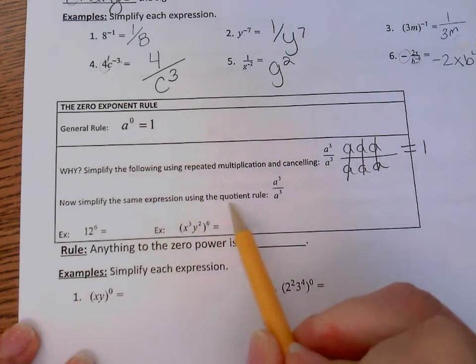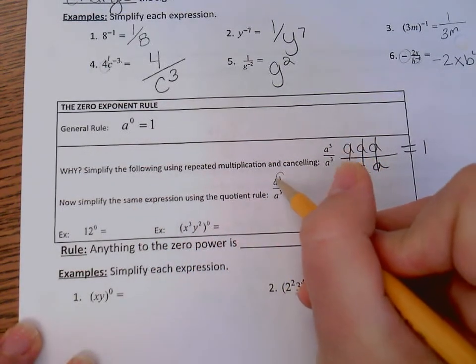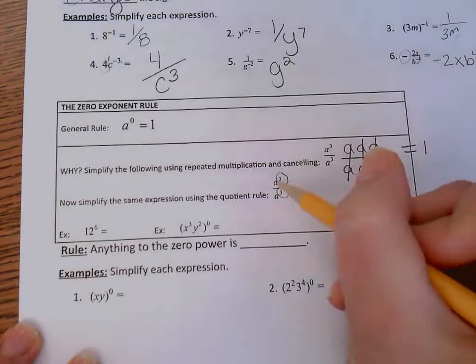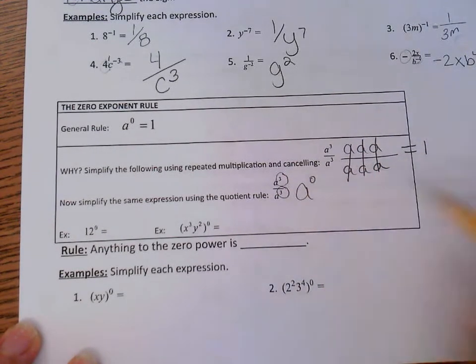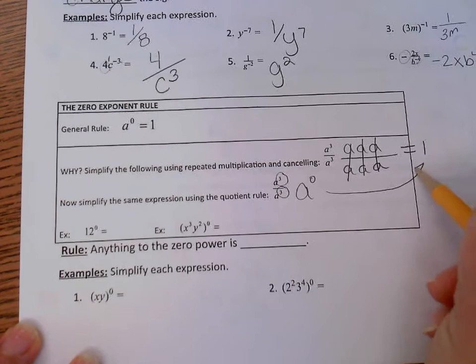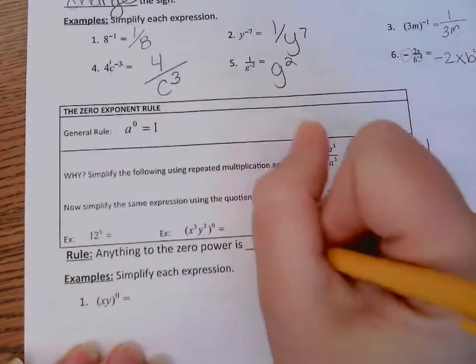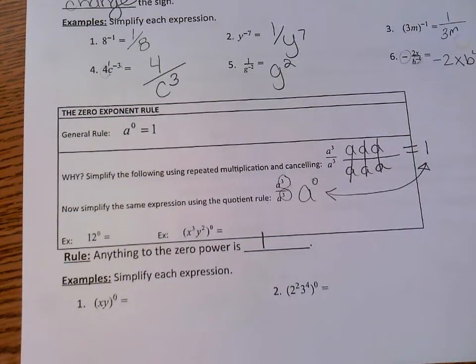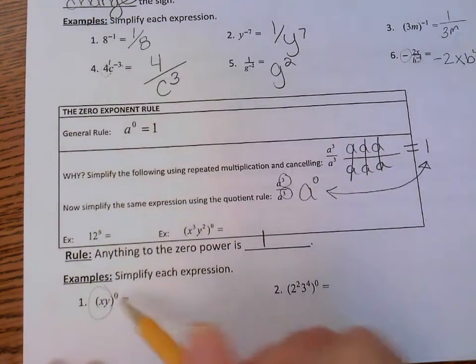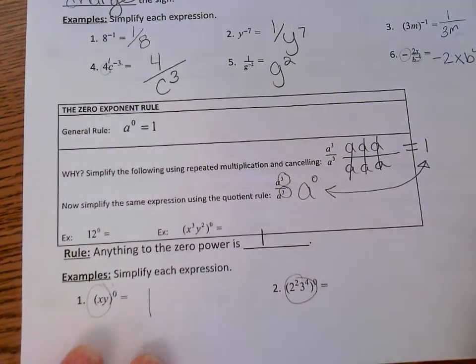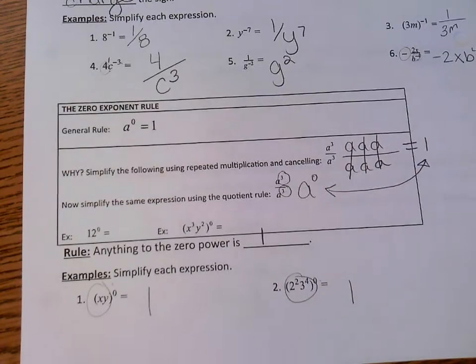Well, what about the quotient rule? The quotient rule says I can subtract numerator power minus denominator power. 3 minus 3 would be 0. So if these are the same problem, then a to the 0 power has to equal 1. So anything to the 0 power is always 1. So in this case, this whole thing is being raised to the 0 power, so it is 1. This whole thing is being raised to the 0 power, so it simplifies to 1.